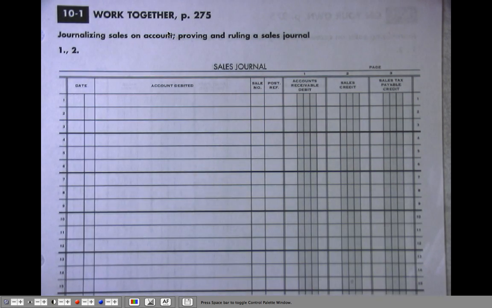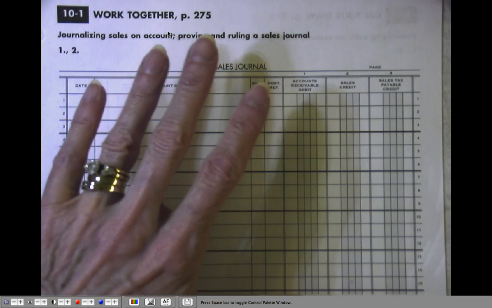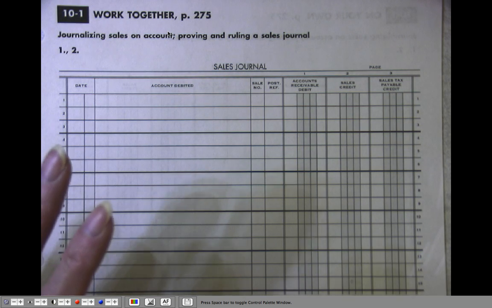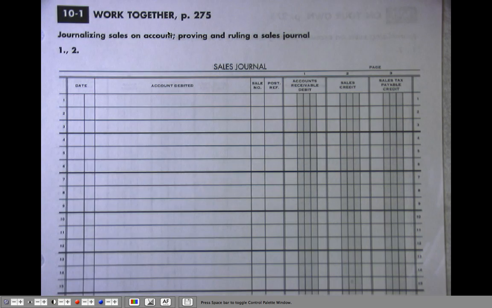All right, back on track. Let's record a few transactions here in the sales journal, and then we'll talk about how to post from it. All right, I've gone back to Work Together 10-1. I don't expect you to do that. I expect you to just pay attention to me right now, and we will move into the software after I've reviewed on paper.